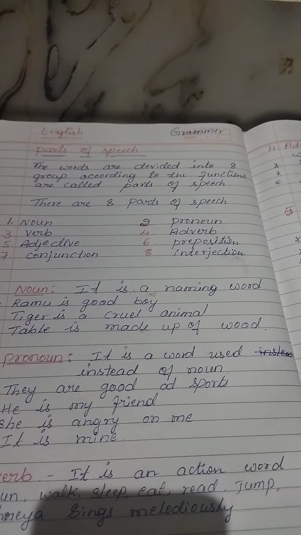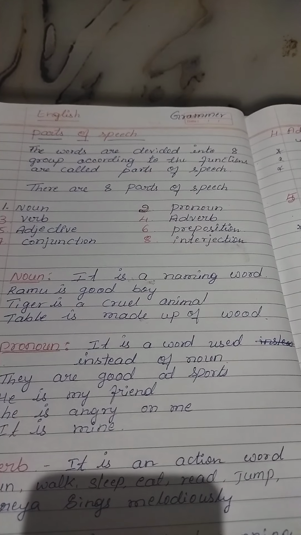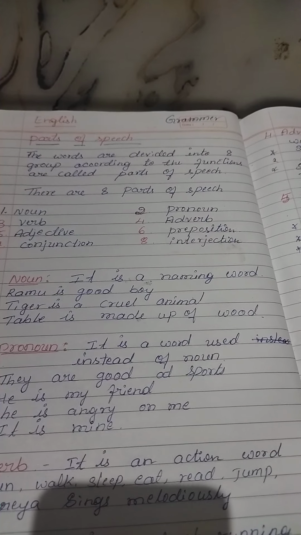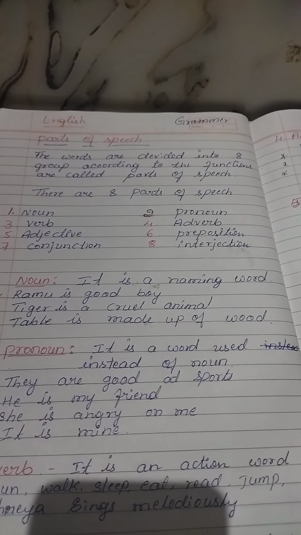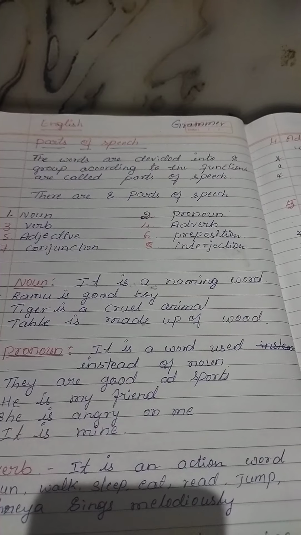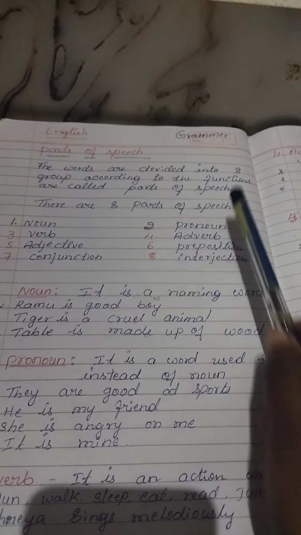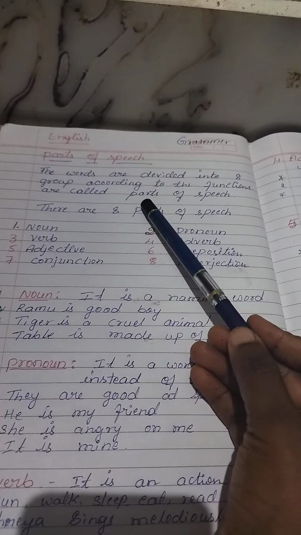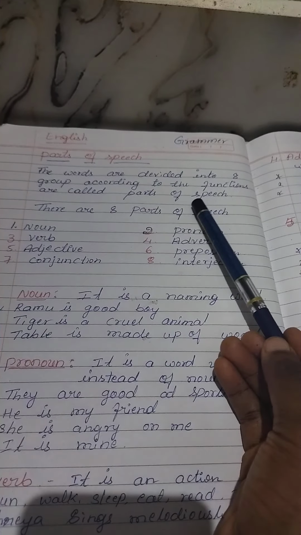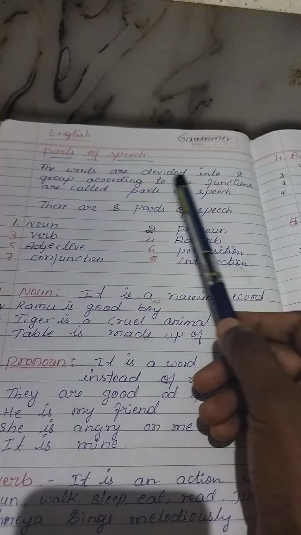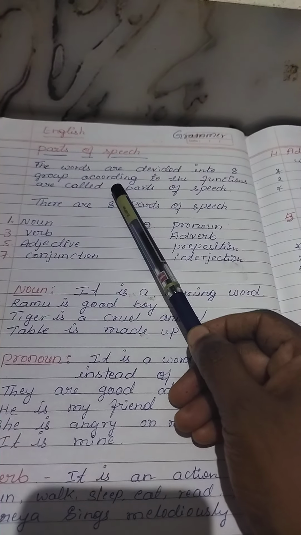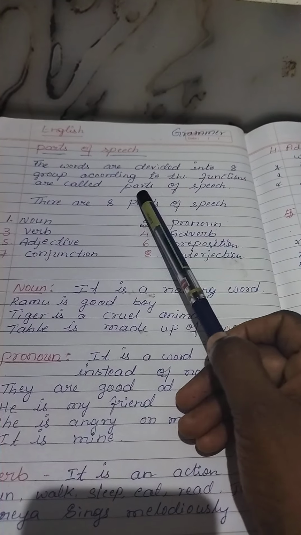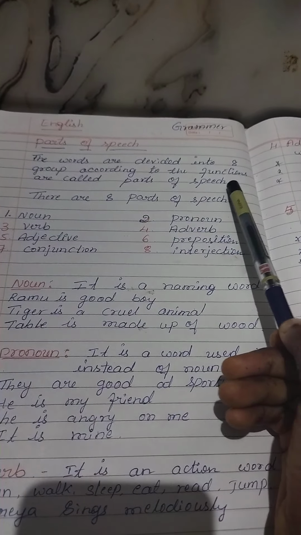Okay, so I'll start the parts of speech. What is the meaning of parts of speech? What are the types of parts of speech? We will know one by one. At first, the words are divided into 8 groups according to their functions, which are called the parts of speech. What is the meaning of this? The words are divided into 8 categories or 8 groups according to their functions. That is called what? Parts of speech.